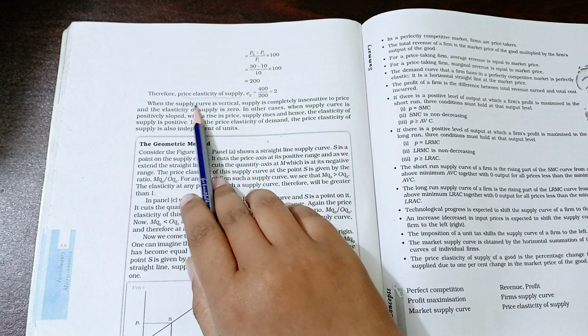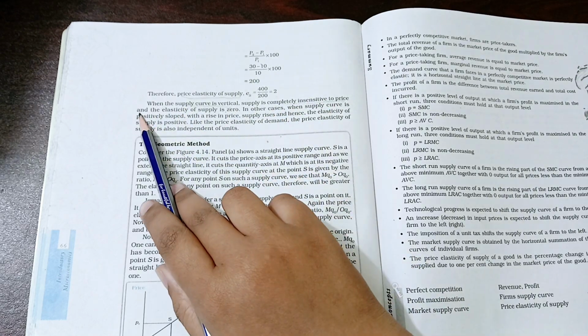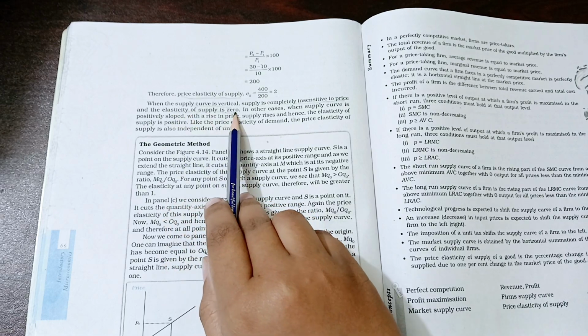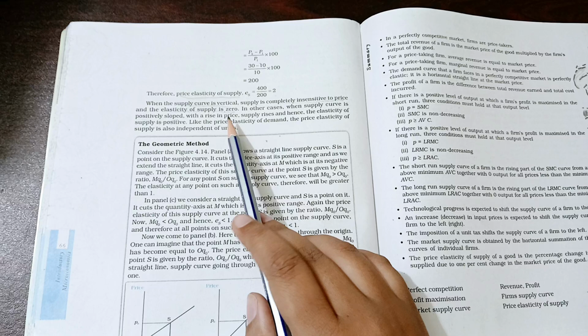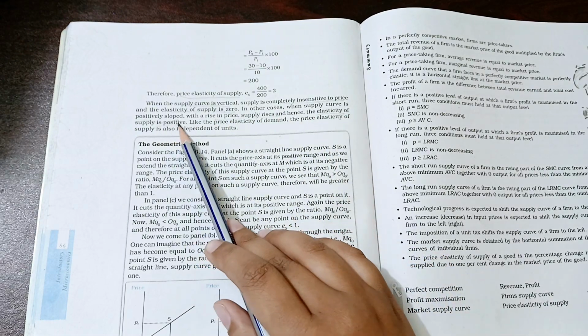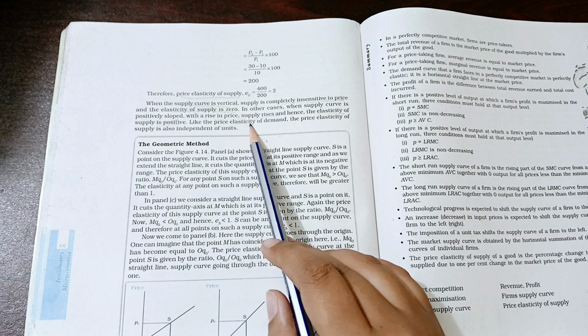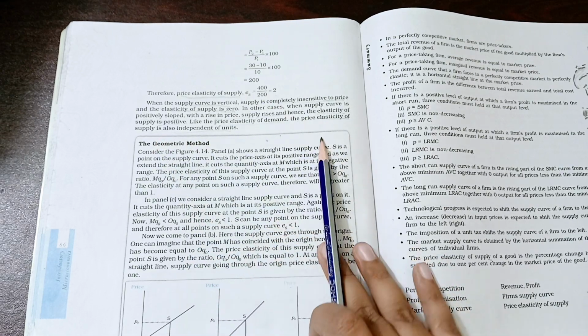When the supply curve is vertical, supply is completely insensitive to price and the elasticity of supply is 0. In other cases, when the supply curve is positively sloped, with a rise in price, supply rises and hence the elasticity of supply is positive. Like the price elasticity of demand, the price elasticity of supply is also independent of units.